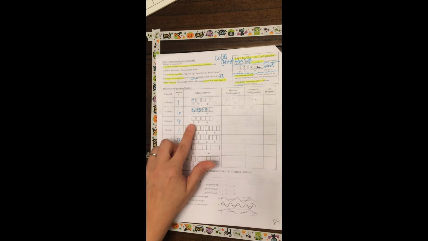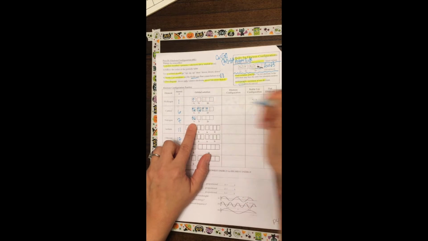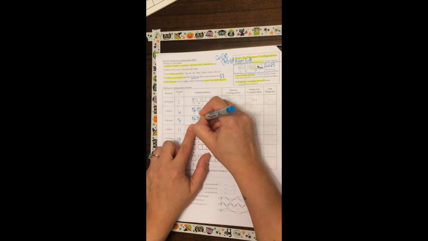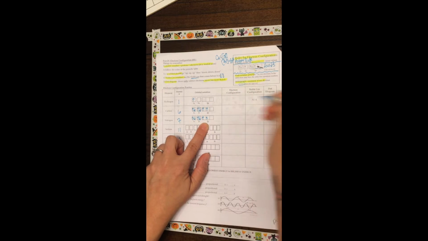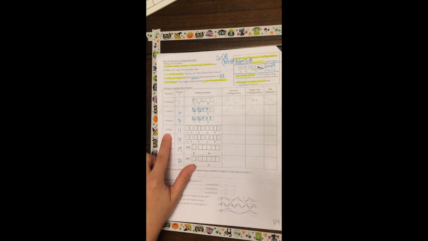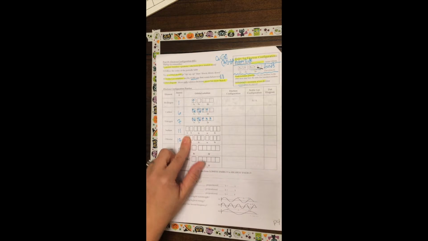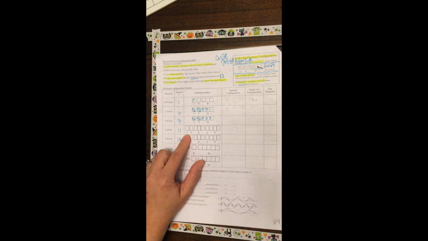For 7, 1, 2, 3, 4, 5, 6, and 7. For sodium, you're welcome to pause this at any time, try it on your own, and then check your answers, which I highly recommend.